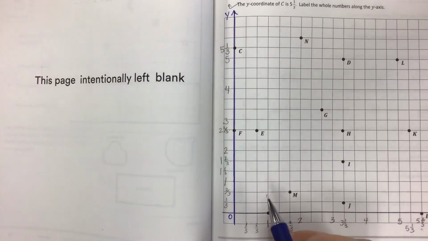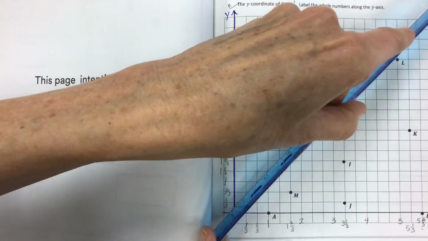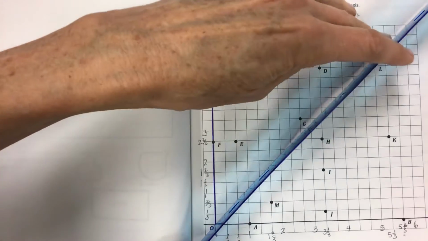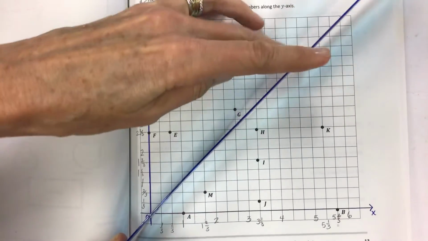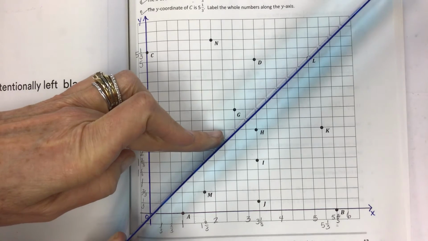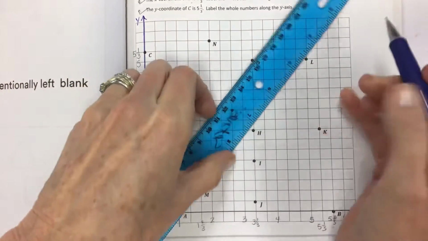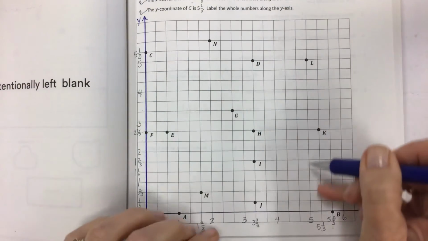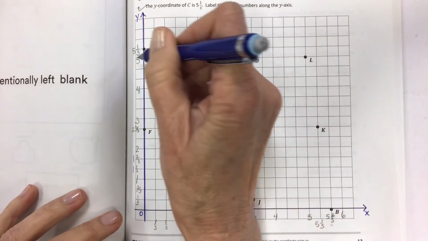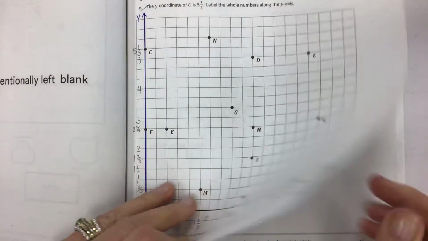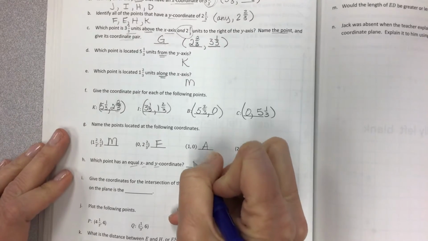So we're looking at a point that would go straight out through the middle of your graph on the diagonal. And if you hold your ruler up, you'll see that way out here is L. If you follow it down, it has 5, and then go back this way, and it has 5. So it's L.